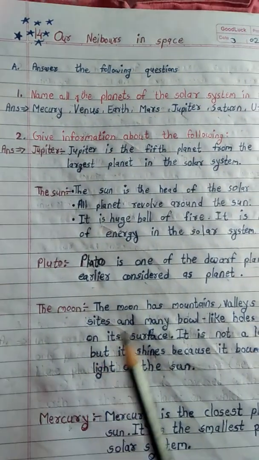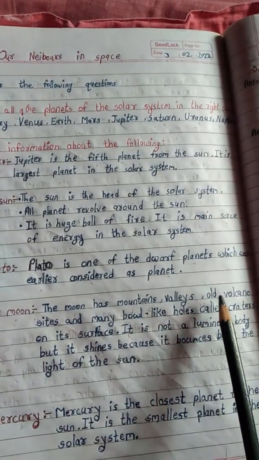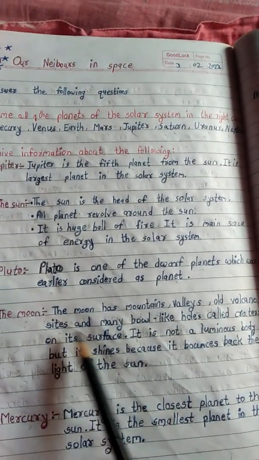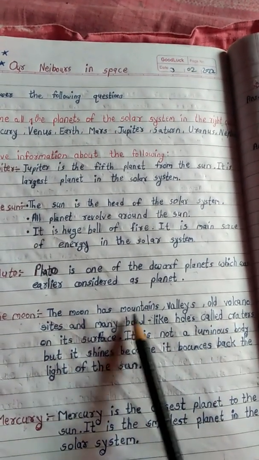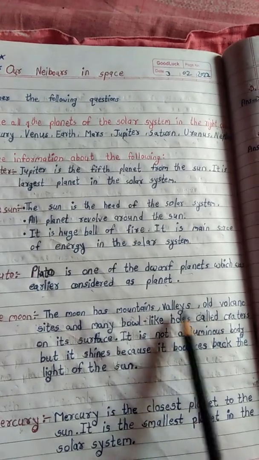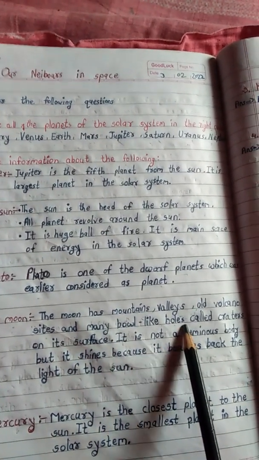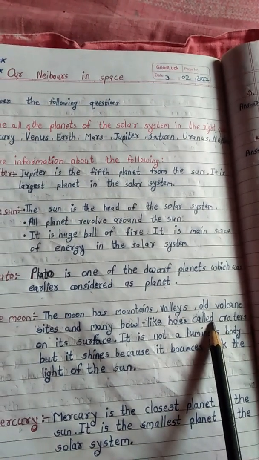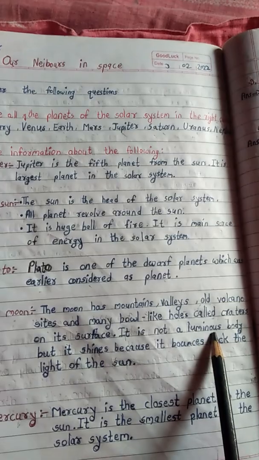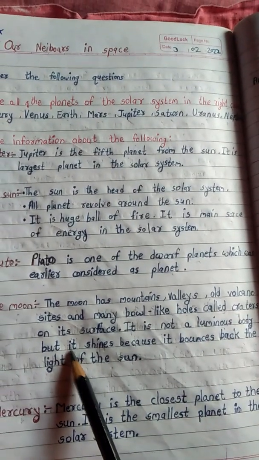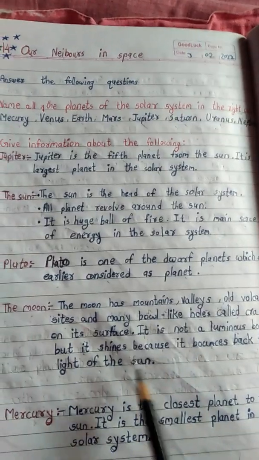Then the Moon. The Moon has mountains, valleys, old volcano sites and many bowl-like holes called craters on its surface. It is not a luminous body, but it shines because it bounces back the light of the Sun.